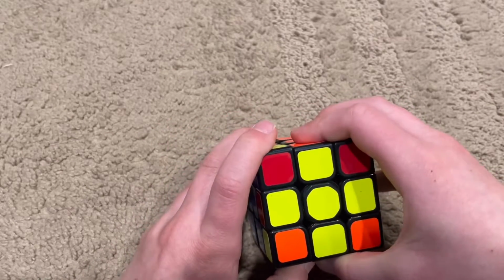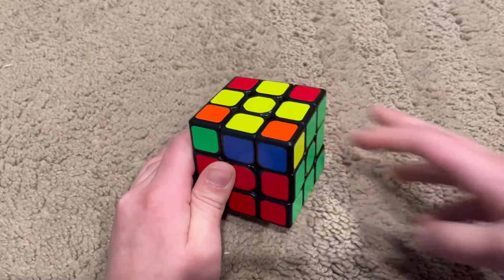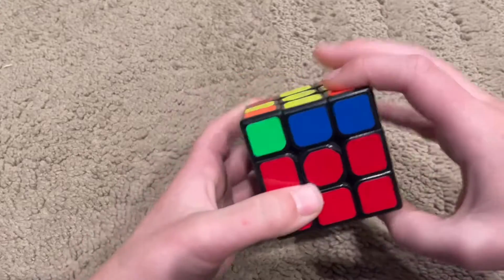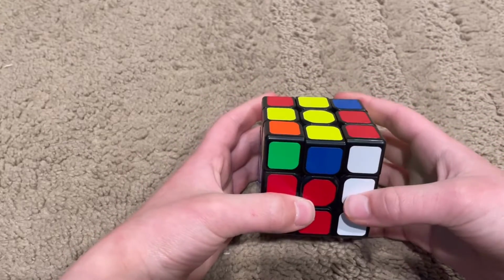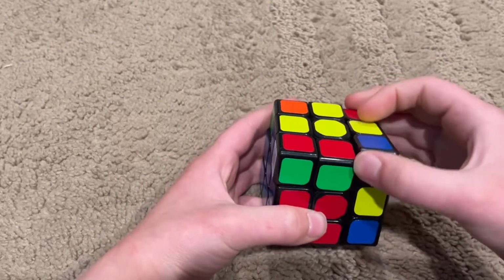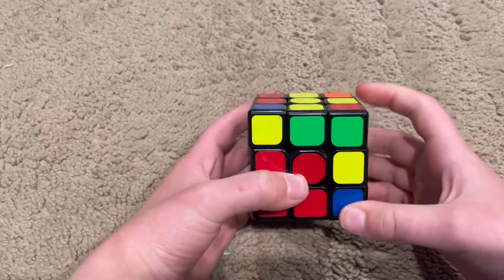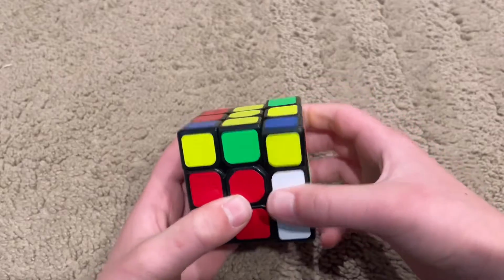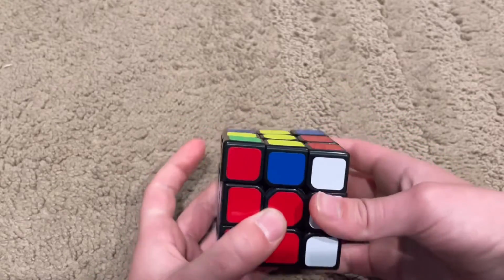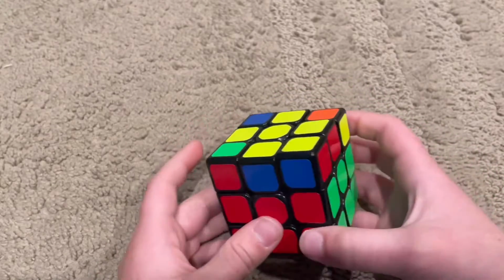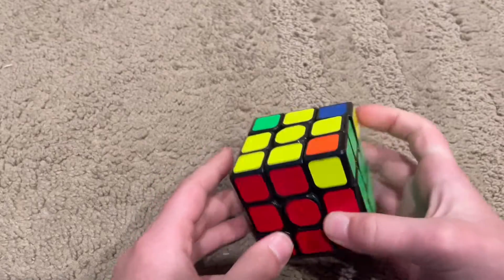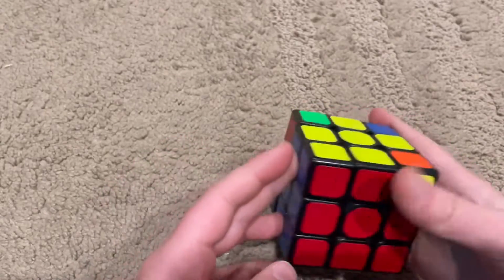And one has to be on the back, and one has to be on the right, because it didn't matter with our old one. And we do the exact same thing, up, out, down, which is our algorithm. Then we do our extra U. Then we do our R. Then we do our U2. Then we do our R. And we can't forget to do this. And then we will have 2.